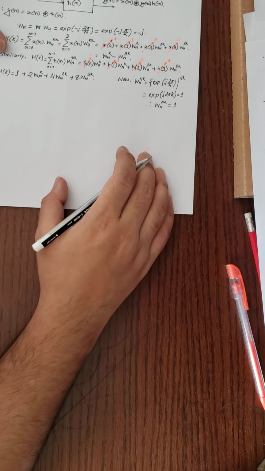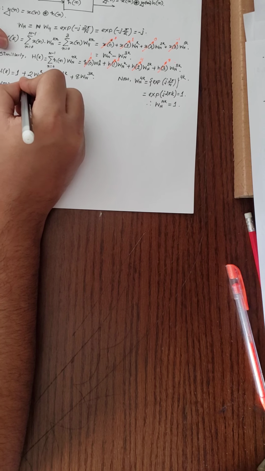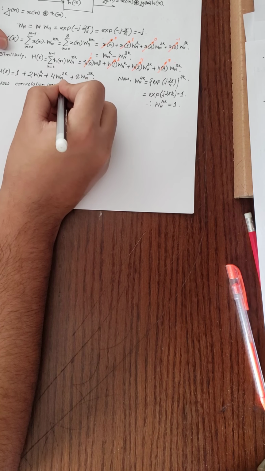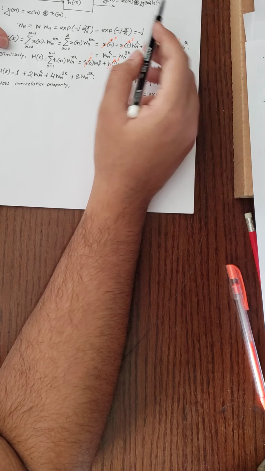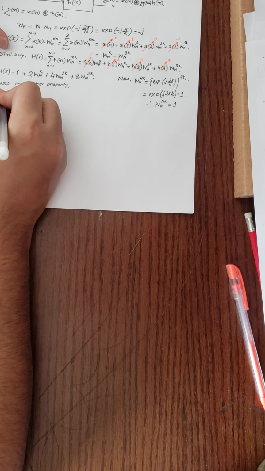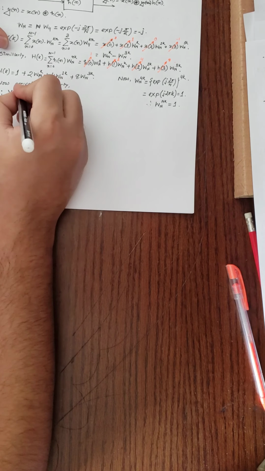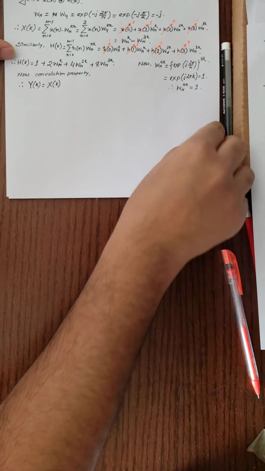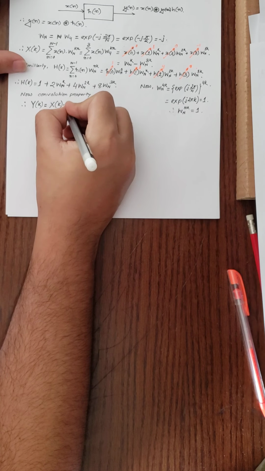Understood? Okay. Now we come to the convolution property, which clearly states that once we are convolving two signals in the time domain, it will be multiplied in the frequency domain. So simply enough, we can write Y(k) to be equal to X(k), sorry for the interruption, Y(k) will become X(k) times H(k).